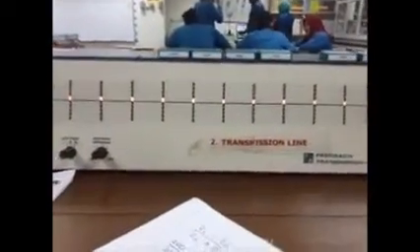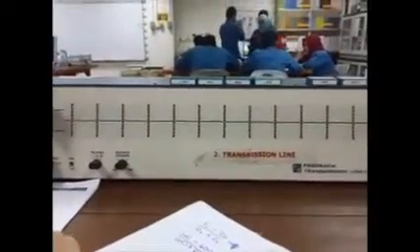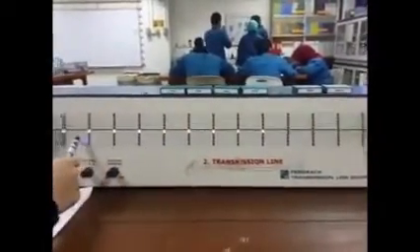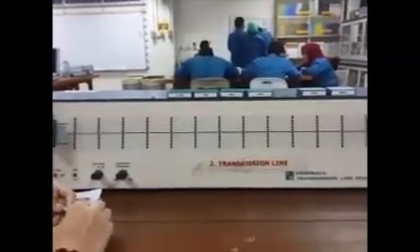You can see what happened: this is the 2 volt that goes to ZO and reflected is negative 0.5.